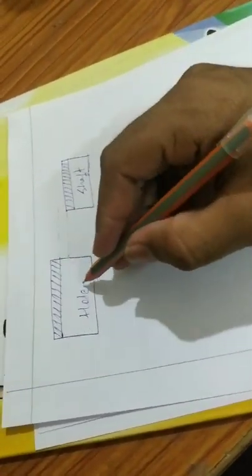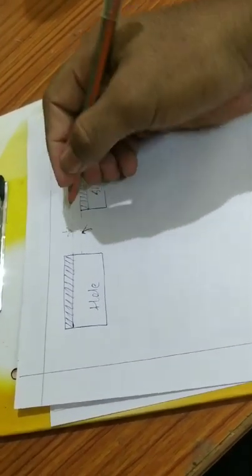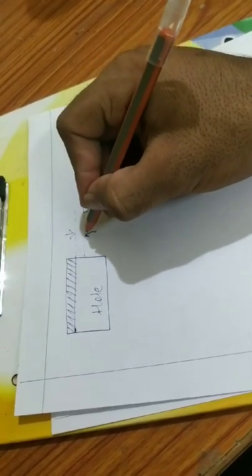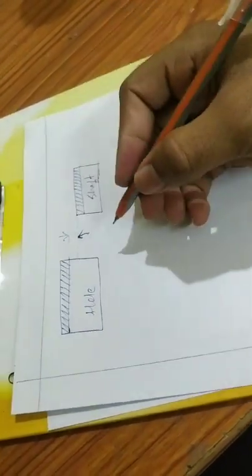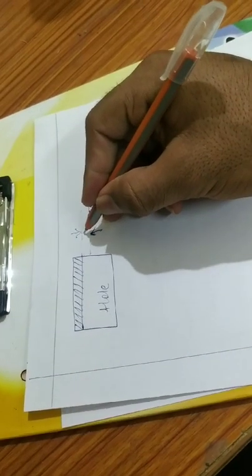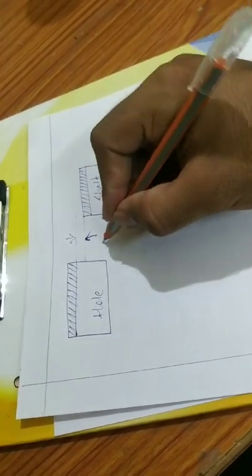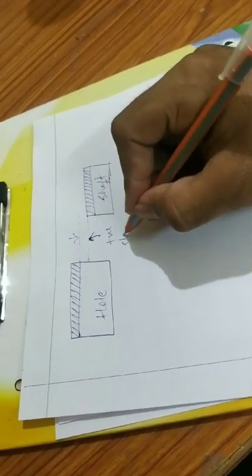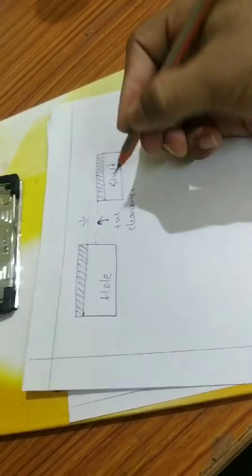Here in the figure you can see this is the hole and the shaft. This is the variation or clearance that is to be given while mating the parts. So this small variation of the clearance is known as positive clearance.